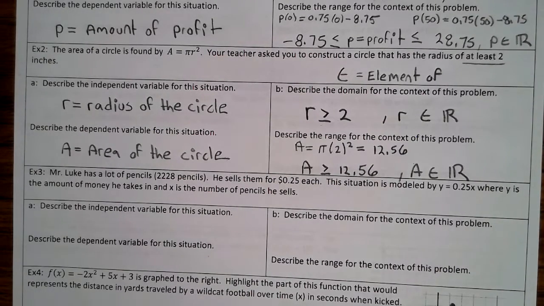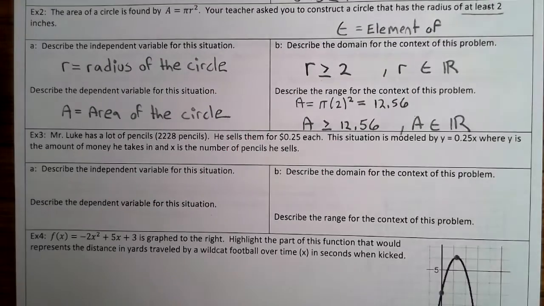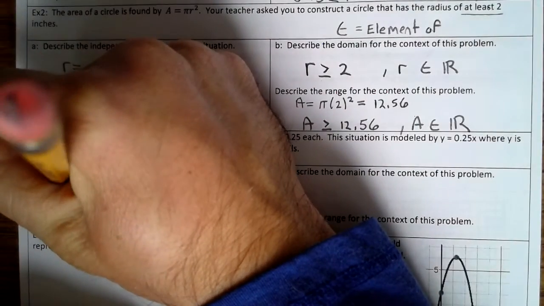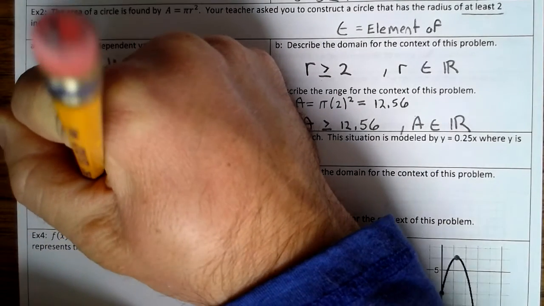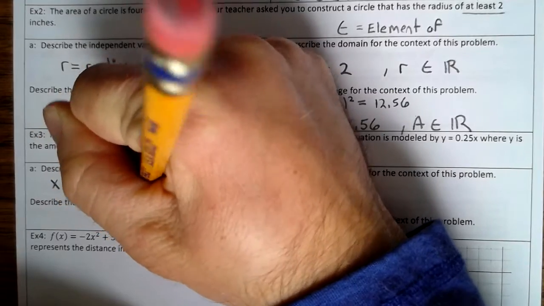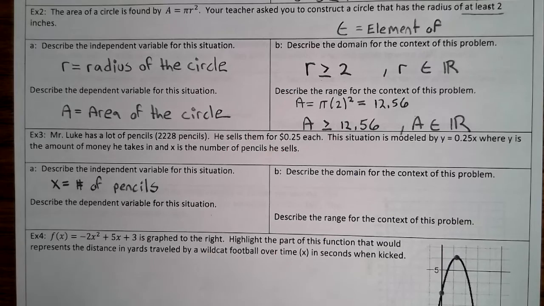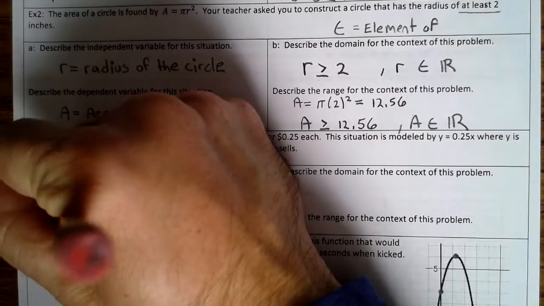Example 3. Mr. Luke has a lot of pencils, 2,228 pencils to be exact. He sells them for 25 cents. This situation is modeled by y equals 0.25x, where y is the amount of money he takes in, and x is the number of pencils he sells. So describe the independent variable in the situation. The independent is x equals the number of pencils. Now describe the dependent variable. Well, that's y equals the amount of money.